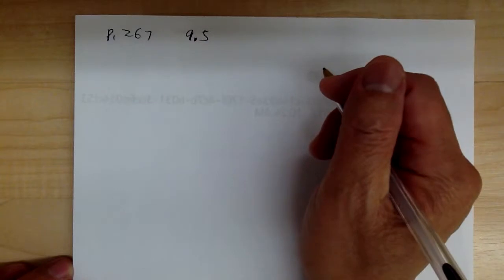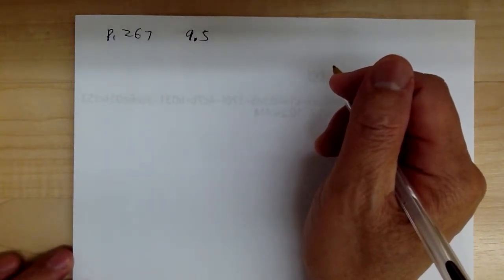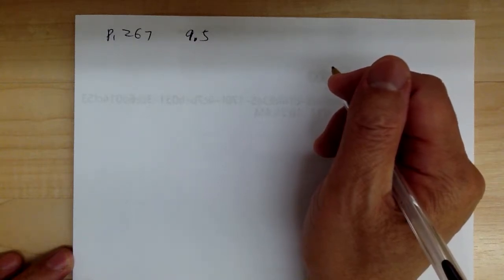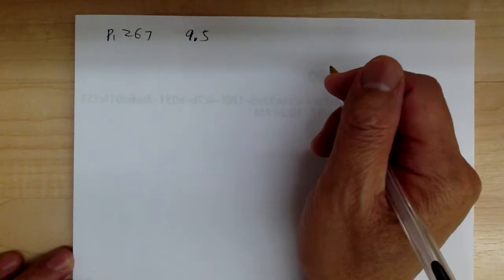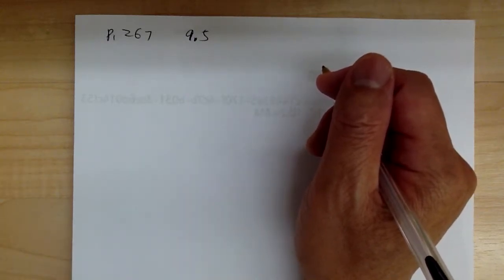Open your book to page 267. This is lesson 9.5. This lesson is on conditional equations, identities, and equations with no solutions. So when you have an equation and you try to solve it, you're going to end up with three possible results. So let's go to example 1.